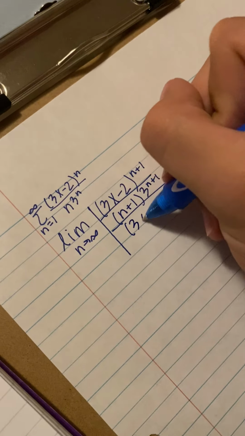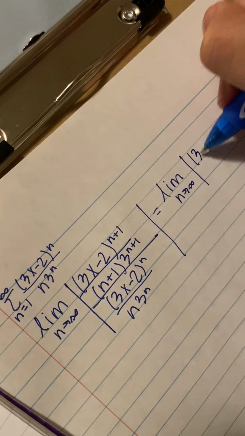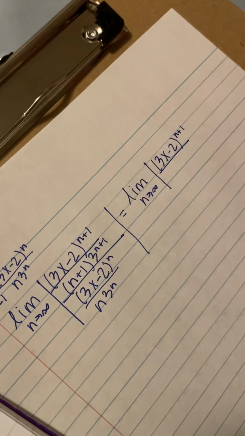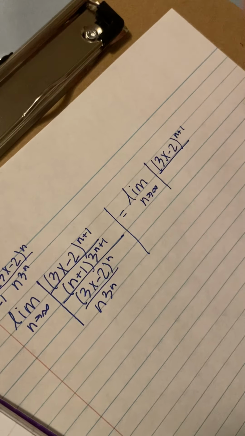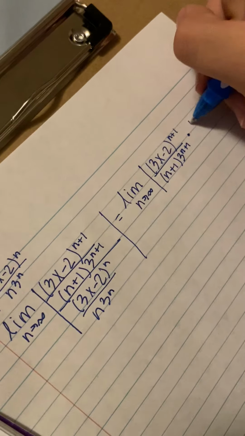To make it easier, I'm going to write it out to make this make more sense. So we have (3x minus 2) to the n plus 1 over (n plus 1) times 3 to the n plus 1, times, flip this, n times 3 to the n over (3x minus 2) to the n.